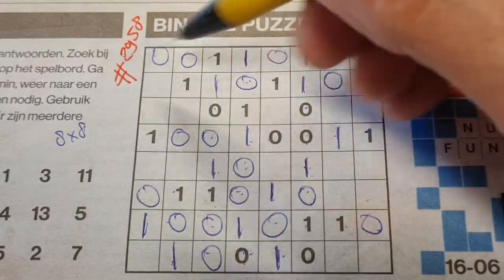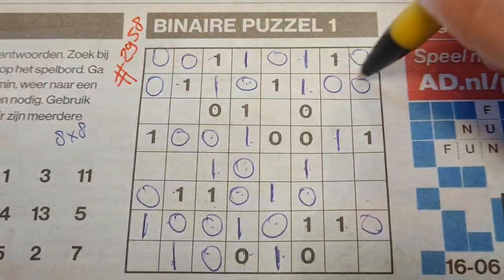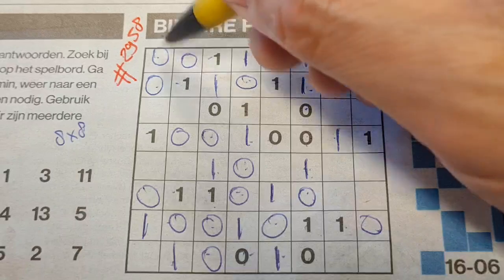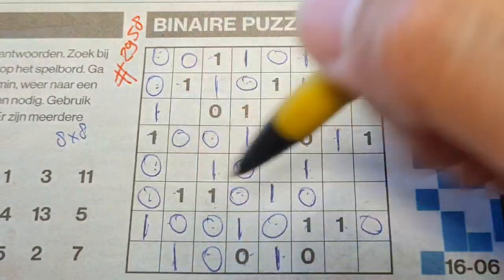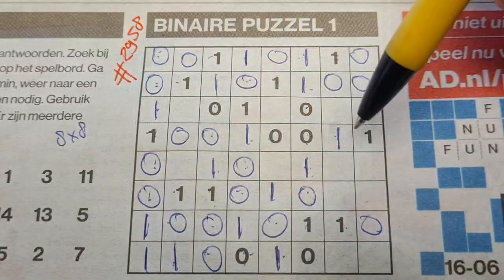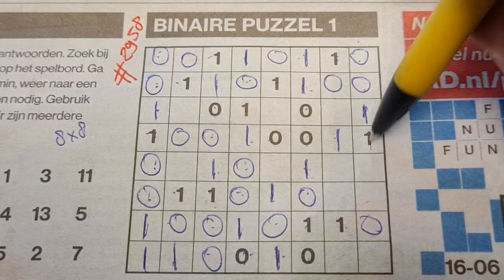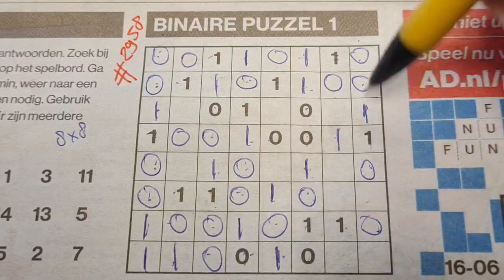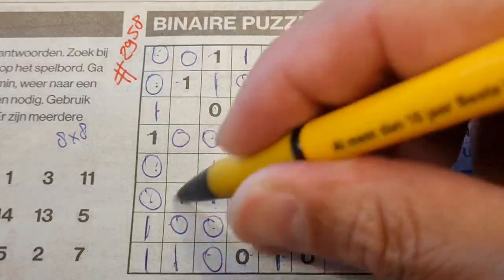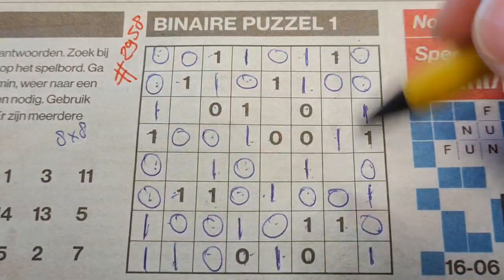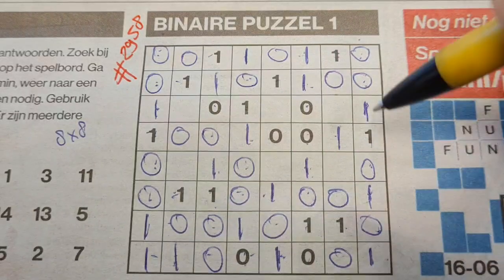Double 1. Here we have 4 ones in the second row, so the rest are O's. Double O, here one, there one. Double 1, here no, there no. 4 O's, so the rest are ones. Double O, here one, there one. Double 1, here no, there no. 4 O's, so the rest are ones. 4 ones, so the rest are O's.